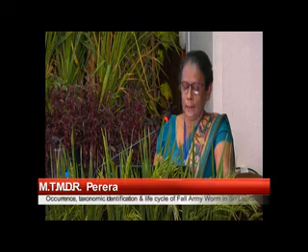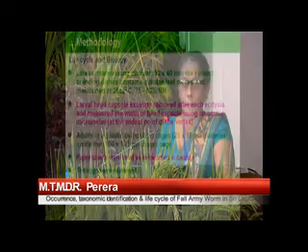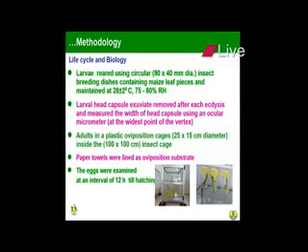The cage was placed inside another container to prevent larvae from escaping from the lab. Paper towels were lined as the oviposition substrate. The eggs were examined at an interval of 12 hours until hatching.